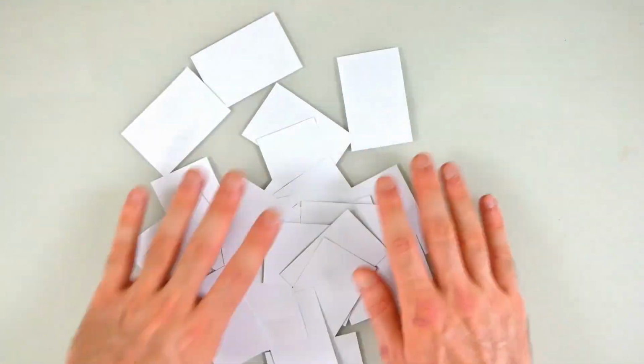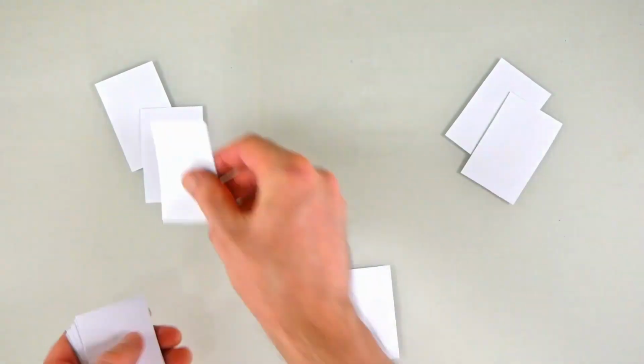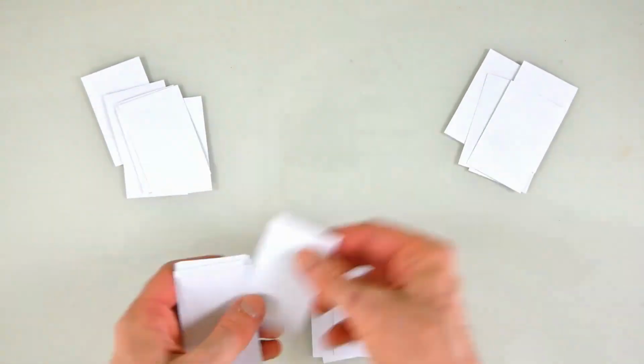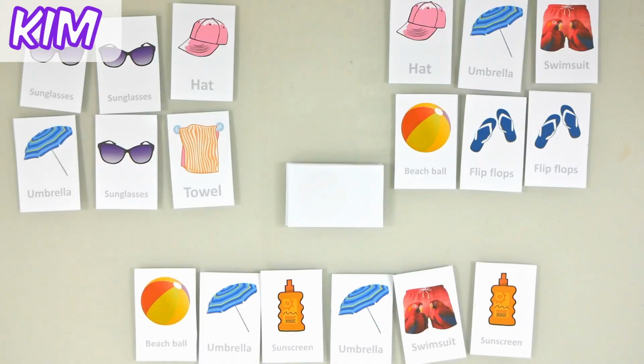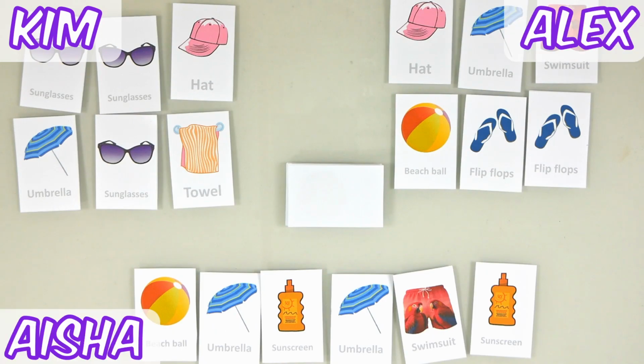Now let's see how to play. Shuffle the cards and deal 6 face down to each player. To keep the example simple, we're playing with just 3 players, Kim, Alex and Aisha. And we'll see all their cards, but in reality they'd be hidden. The aim of the game is to get all 8 unique cards. Obviously, starting with 6, this is impossible at the moment, but negotiation can still take place.